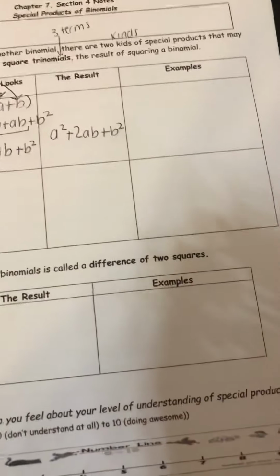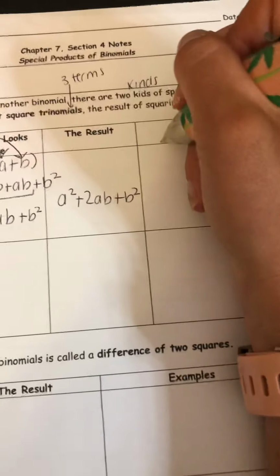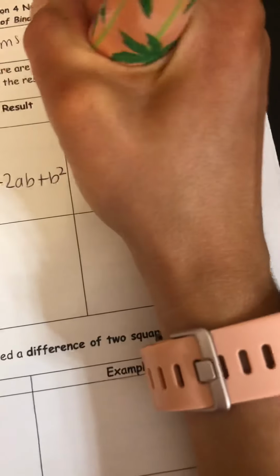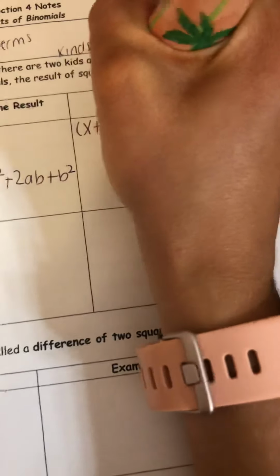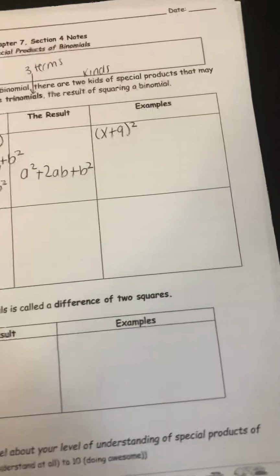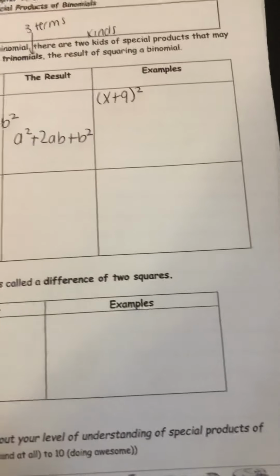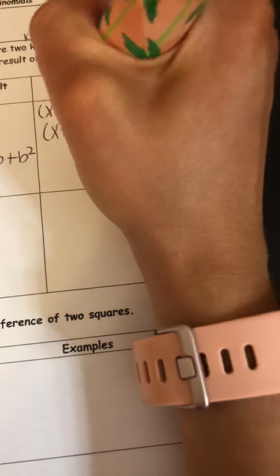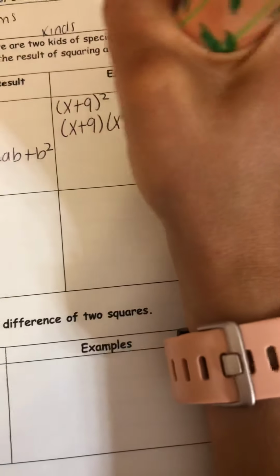So for examples, let's say I have x plus 9 squared. Okay, now I'm going to show you both ways just so we can try and get the hang of it, okay? This tells me to expand, so this would be x plus 9 times x plus 9.